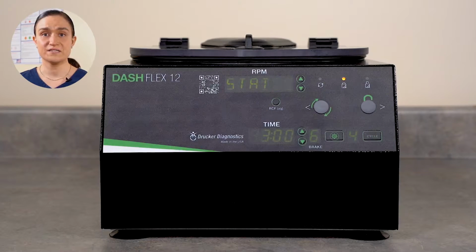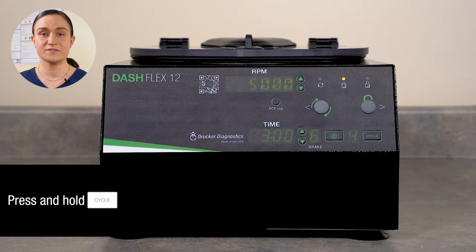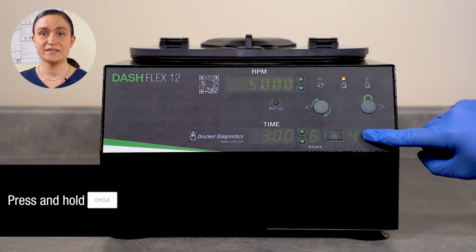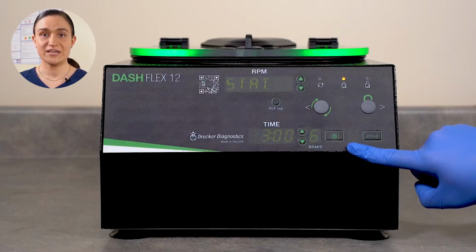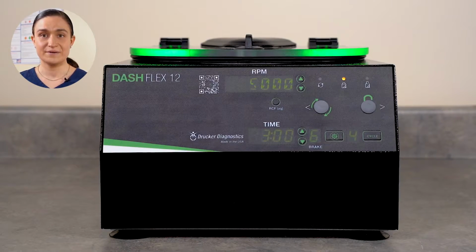With the cycle you want to edit selected, press and hold the cycle button. You'll hear a double beep, and the cycle number next to the cycle button will begin flashing. That beep and flashing number means you're in edit mode.